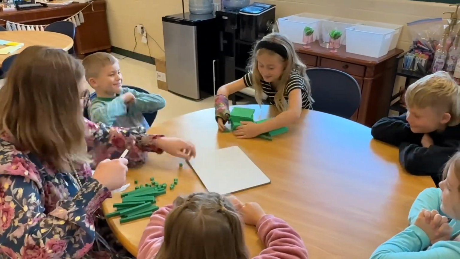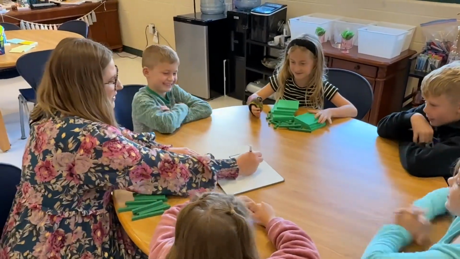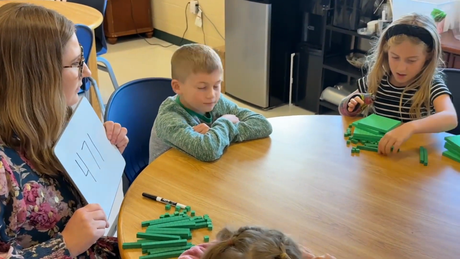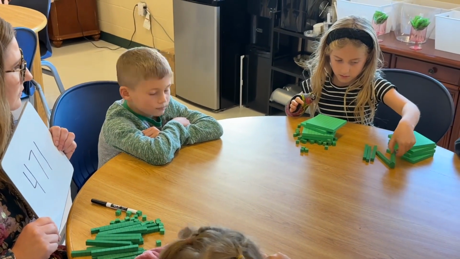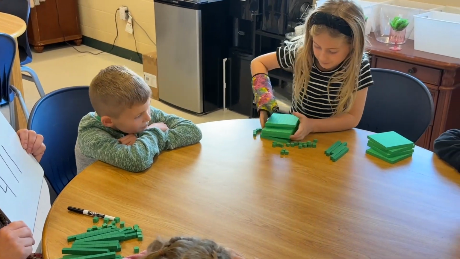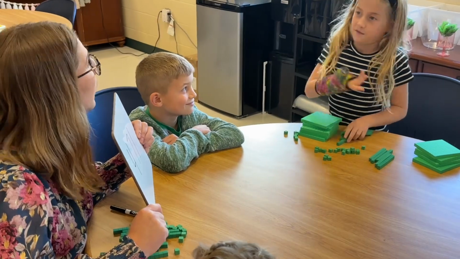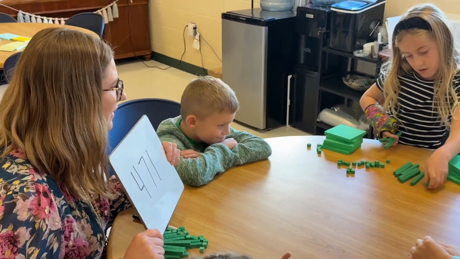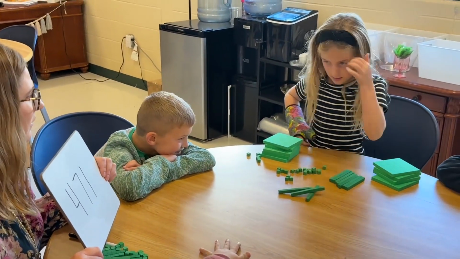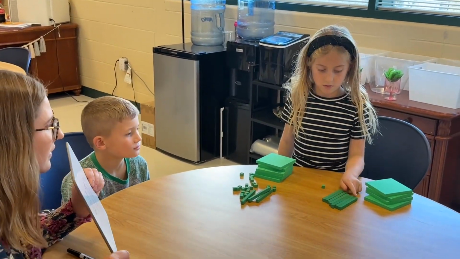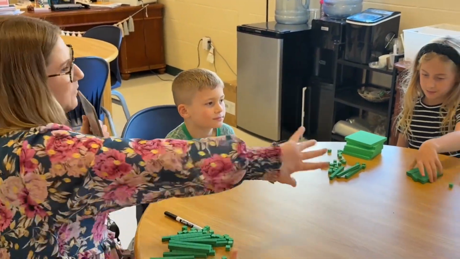As you see, the students will take turns passing the manipulatives around the table and trying to build and construct the number that they see written on the dry erase board. They use the hundreds blocks to form their hundreds place, their tens rods to form the tens place, and the ones units to do the ones place. This shows me that students have a good understanding of the place value as it stands with a concrete model.